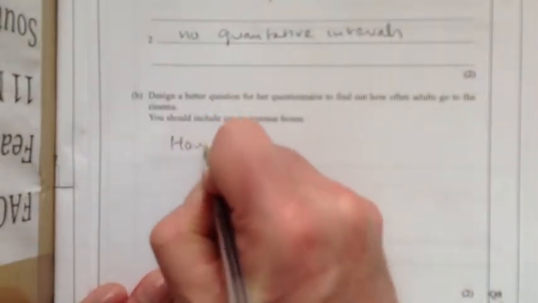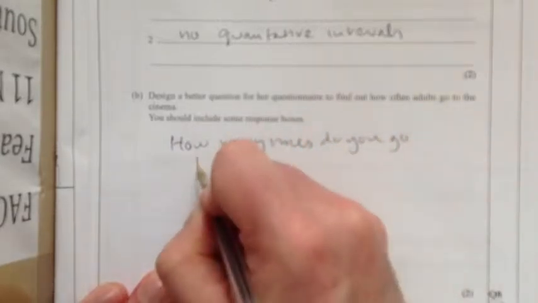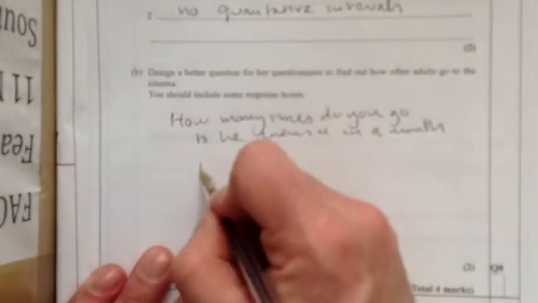How many times do you go to the cinema in a week, or in a month maybe? Maybe that's better. In a month, and then have some response boxes, have a 0, have some other sort of sensible options, 1 to 2, 3 to 4, 5 plus. That'll get you all the marks.